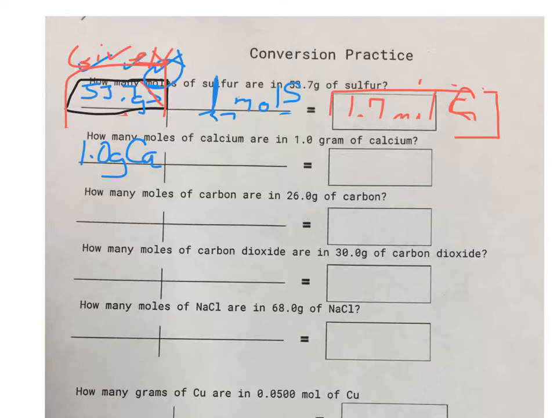The 1 mole is going to go where? On the right side. On the top right. So you're going to have the top right, very good guys, of calcium, right? What goes on the bottom? Calcium. And that's coming right from this unit. Whatever this unit is, I don't care what that unit is, it always goes down here. So you have grams of calcium.